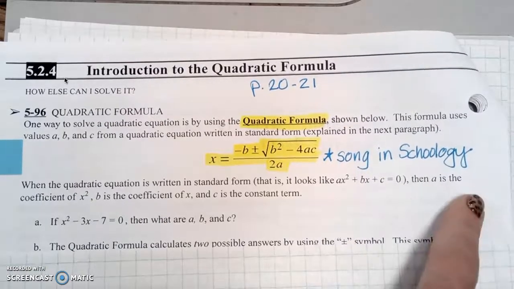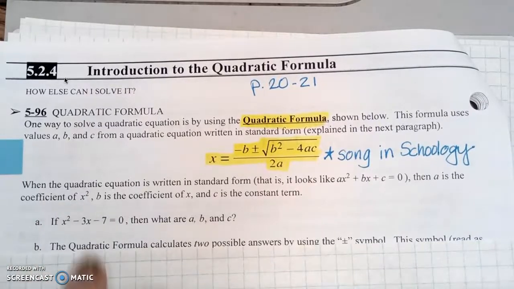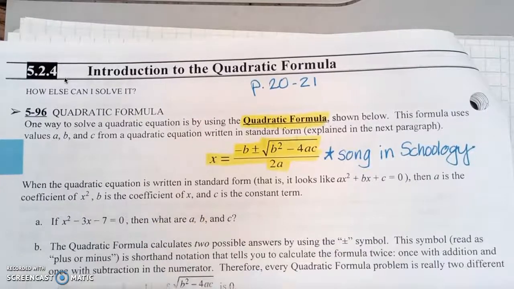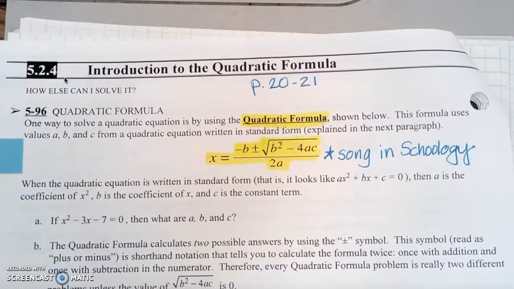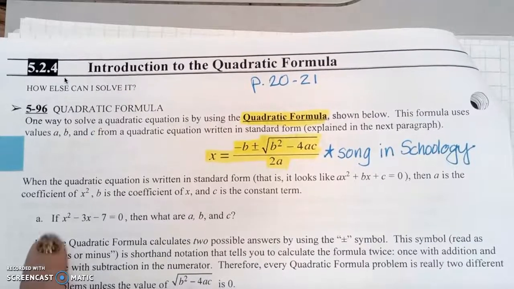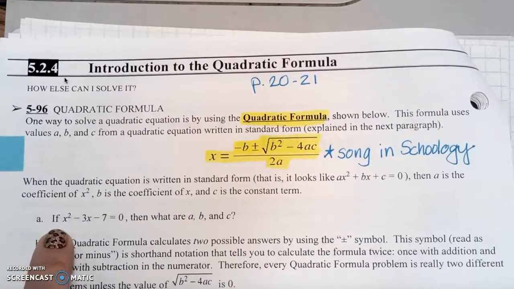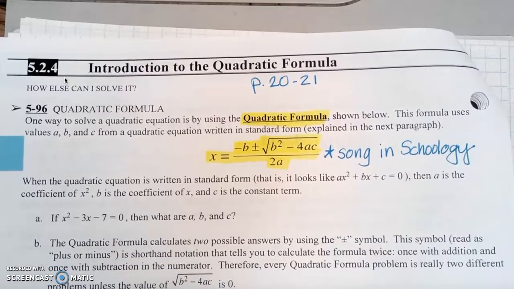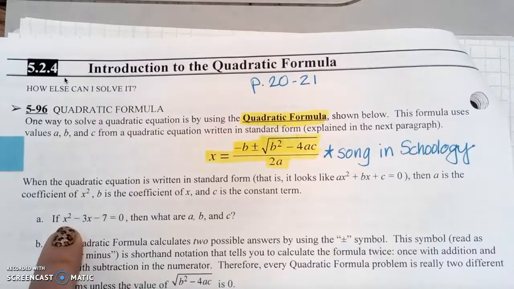Then the a is going to be the coefficient of the x squared, the b is going to be the coefficient of the x, and the c is going to be the constant. These are the steps they want you to follow. For the equation x squared minus 3x minus 7 equals 0, what are the a, the b, and the c? This one is already in standard form, so in front of that x squared, there's a number there that you can't see. What number is there that you can't see? There's a 1 there that you can't see, okay?